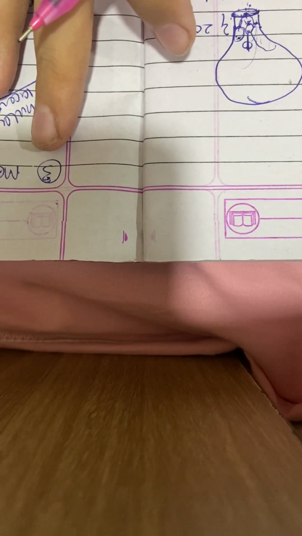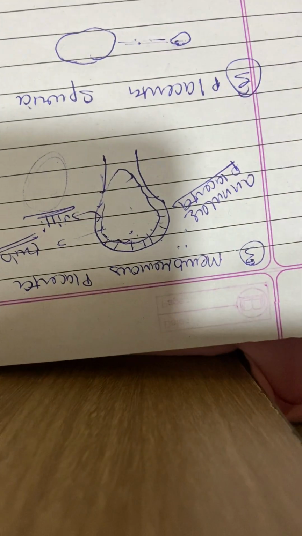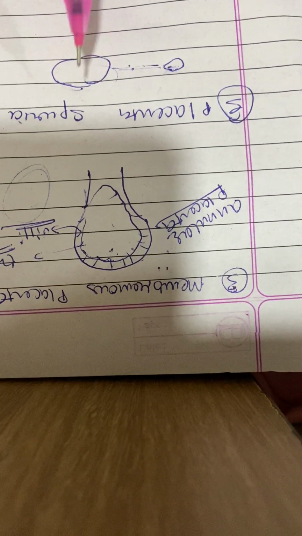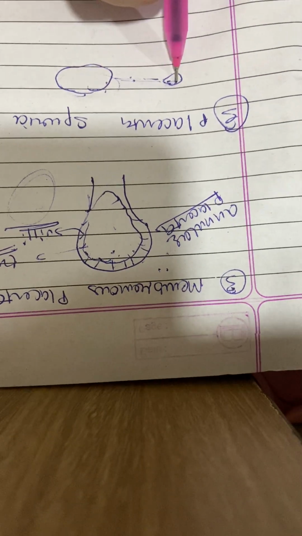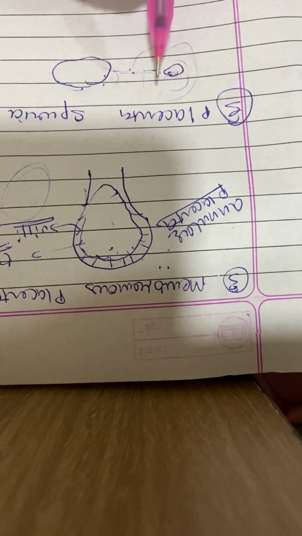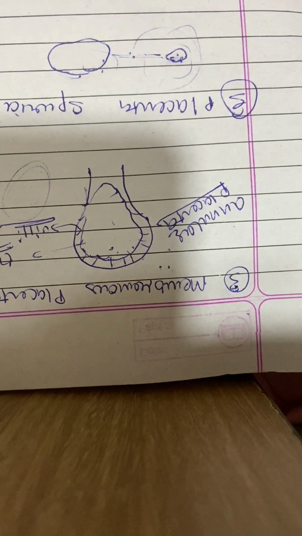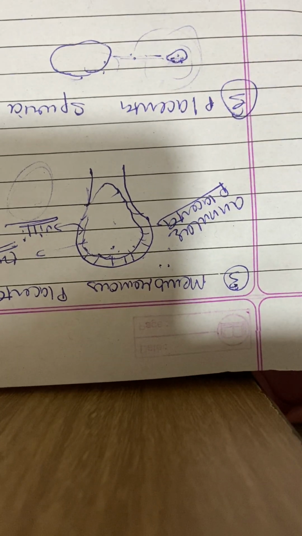So what can be a complication that can happen is that when we remove this part of the placenta, we do not know that still a part of the placenta is remaining in the uterus. So this can be a complication, but this situation is very rare.